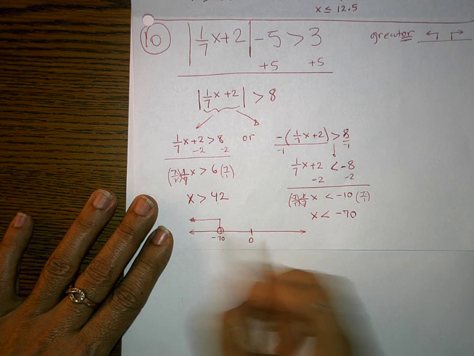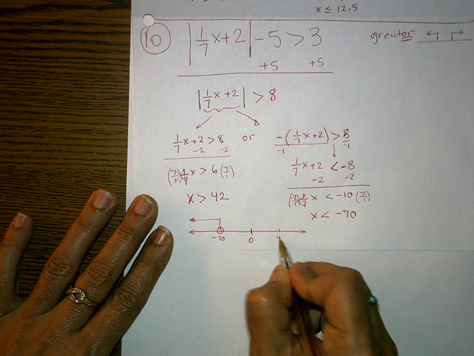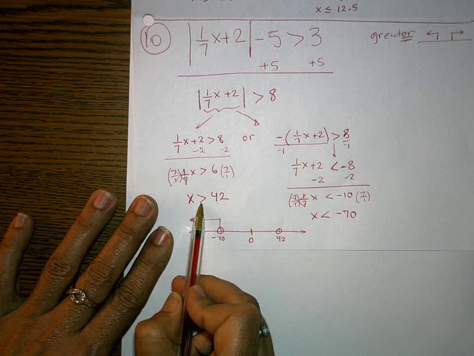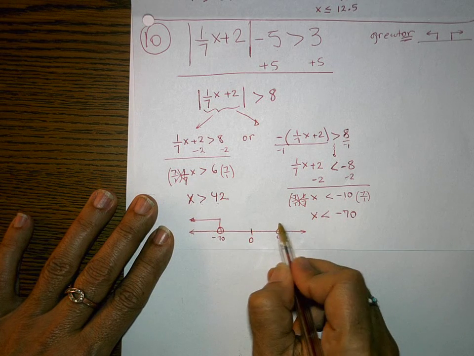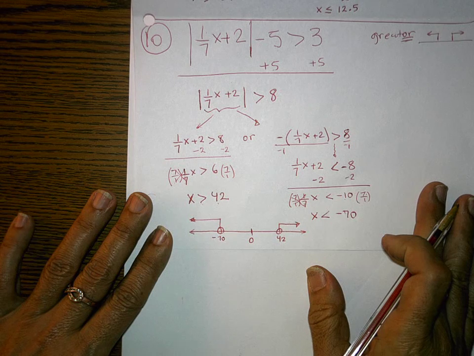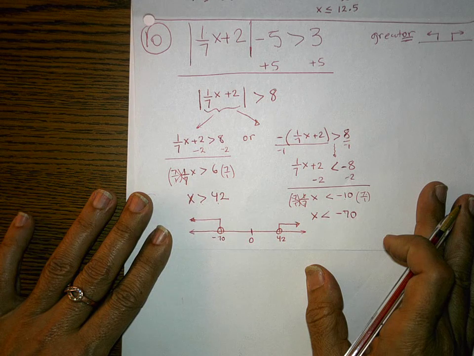But I want also all the x values that are greater than 42. Here's 42. I don't want 42. I don't have an equal under, but I want all the values that are greater than. So I knew from the beginning that that's the kind of graph we were going to get because we had a greater than case. So there we go.